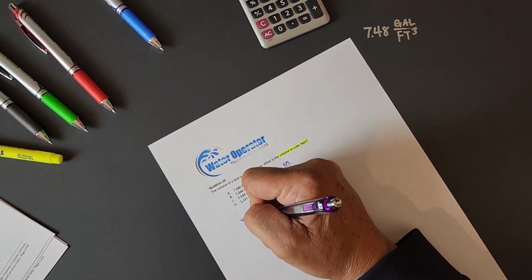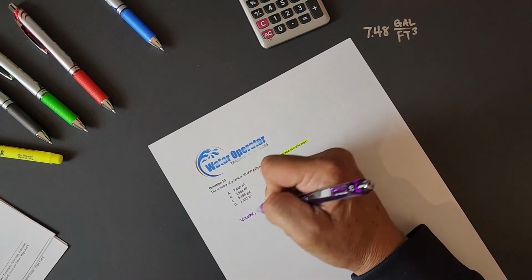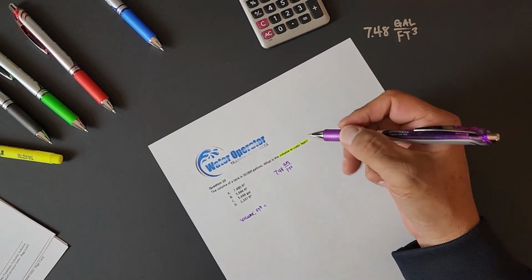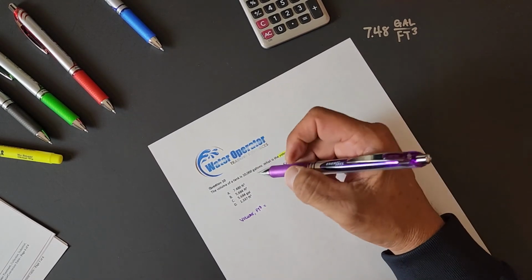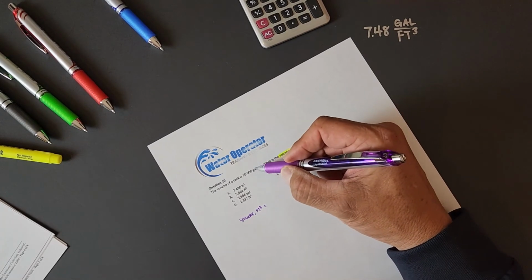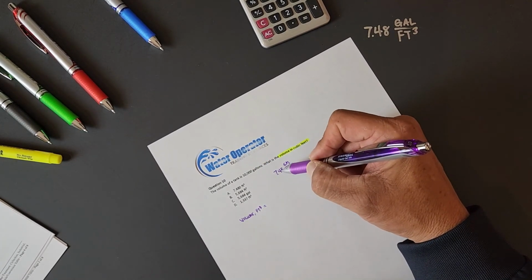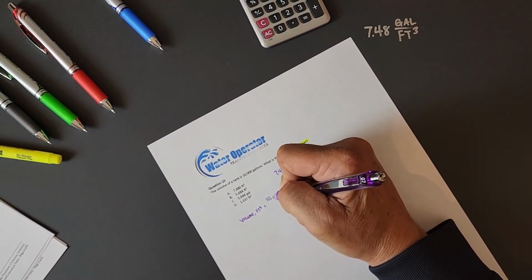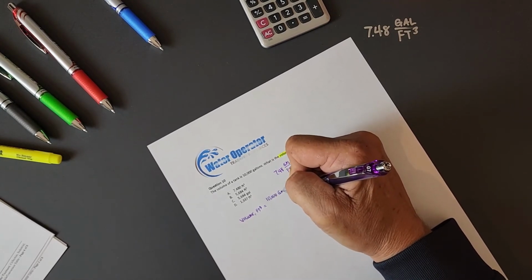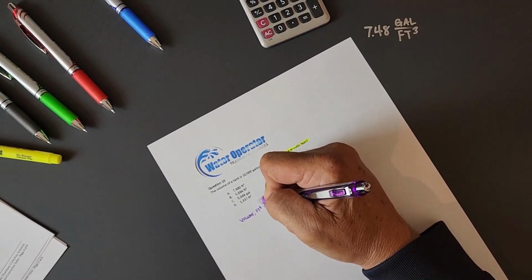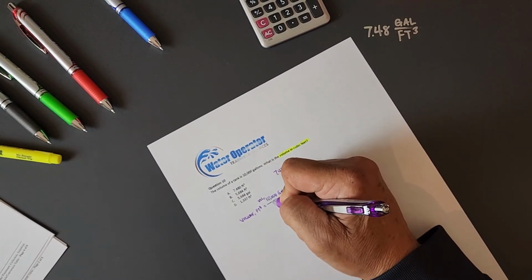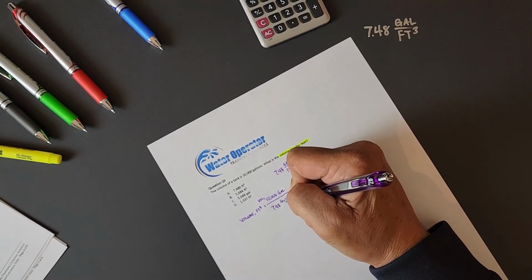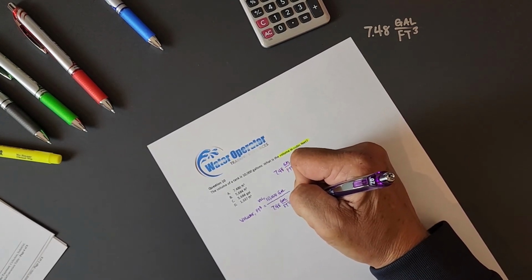Volume in cubic feet is equal to, and I think what we're going to do here is take 10,000 gallons and divide it by 7.48 gallons per cubic foot. Let's see if it works. 10,000 gallons, and again this is the volume, divided by 7.48 gallons per cubic foot.